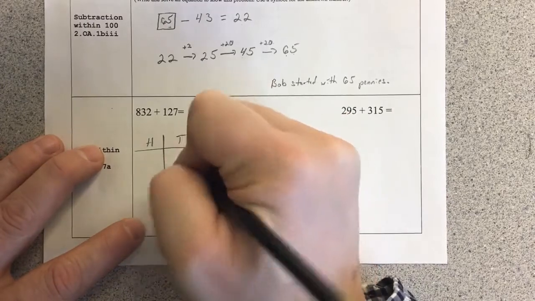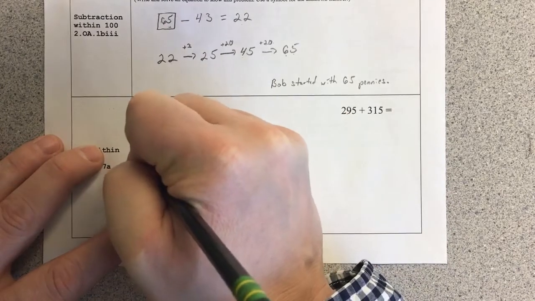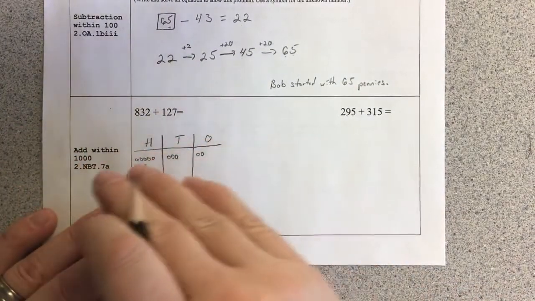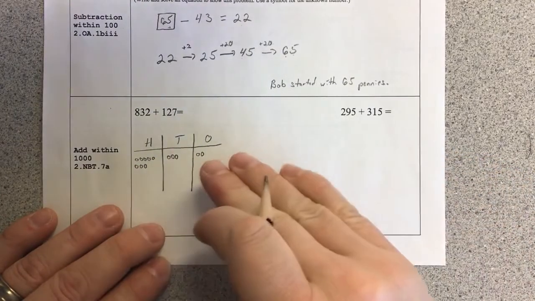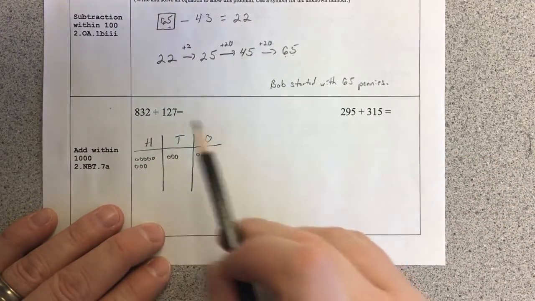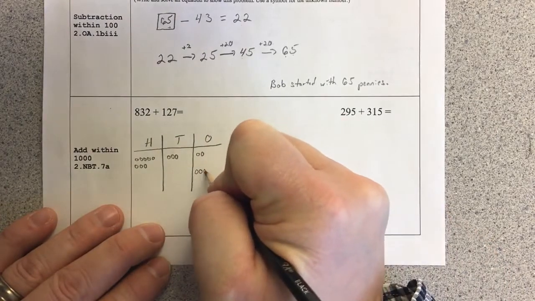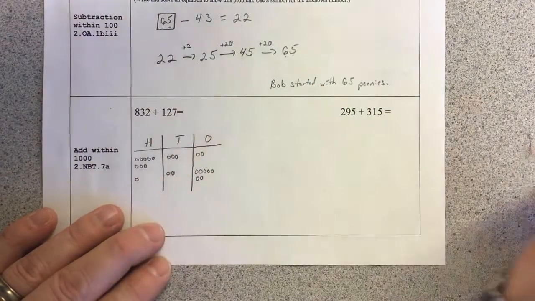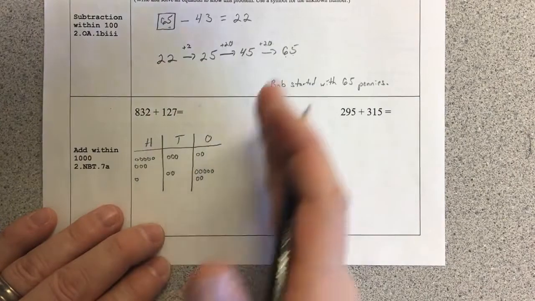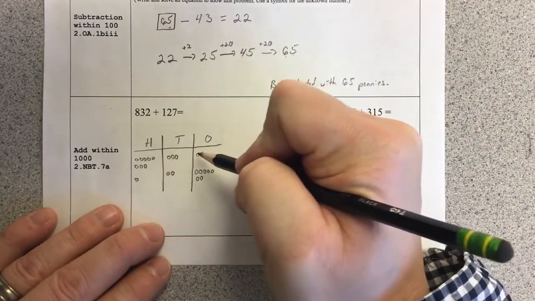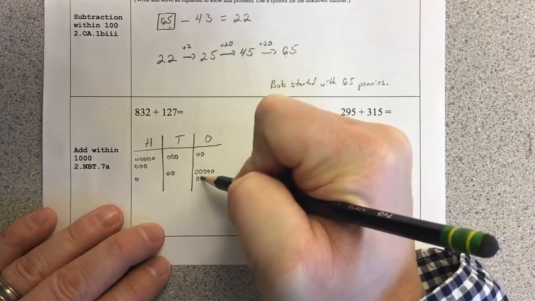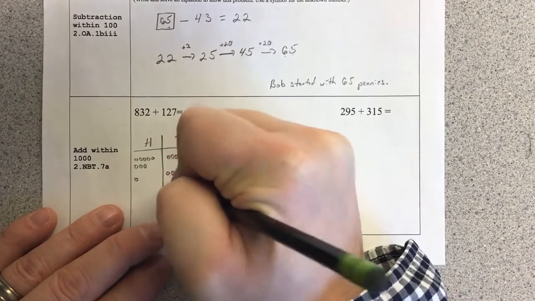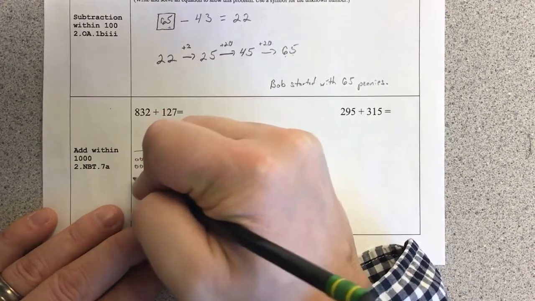So 2 ones, 3 tens, 8 hundreds. Now remember, we like to do them in 10 frame style. It makes it quick and easy to count when we're looking at these place value counters. 127, 7 ones, 2 tens, 1 hundred. Okay? And now I go from right to left, bundling and regrouping. So 9 ones. I don't have enough to bundle. So 9. 5 tens. 9 hundreds.